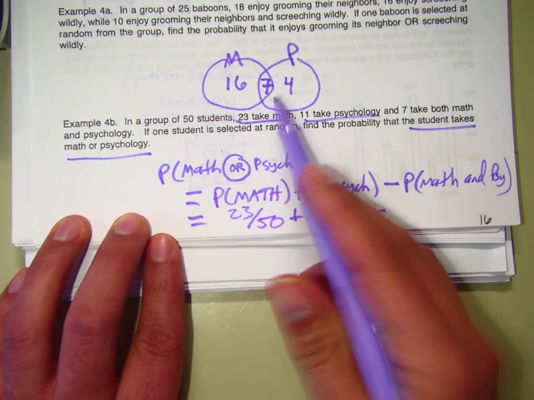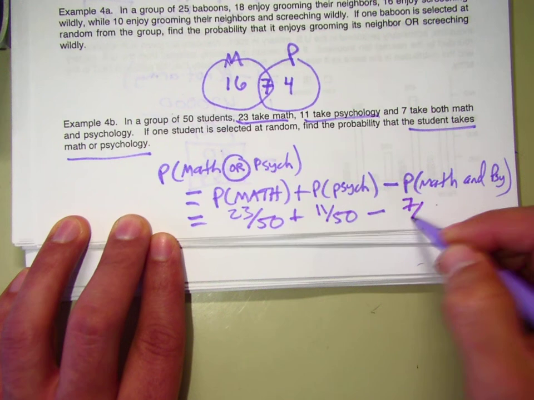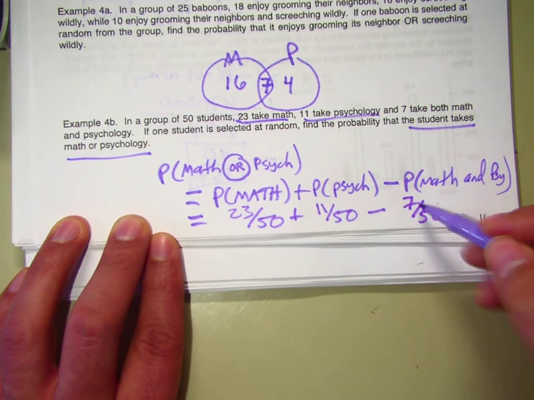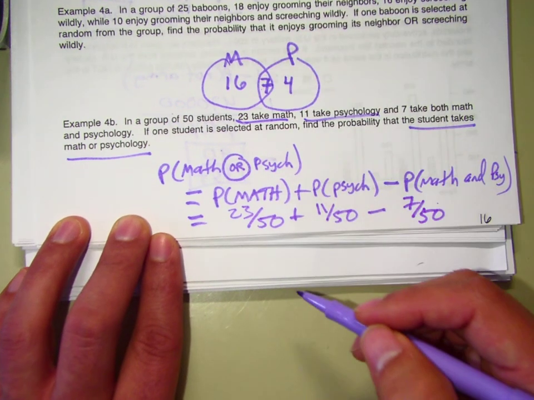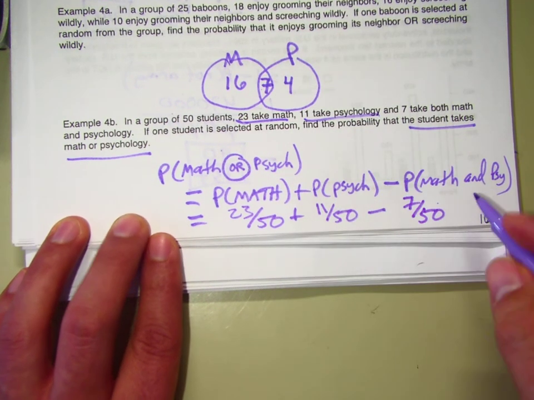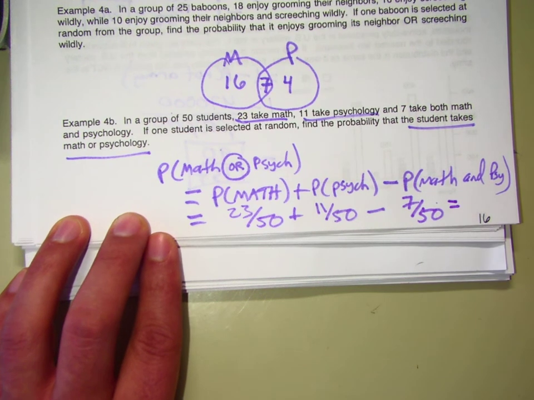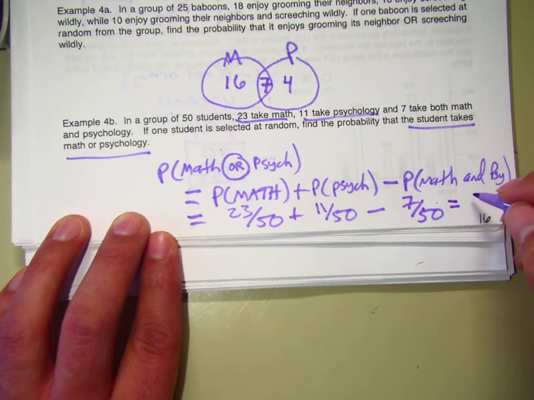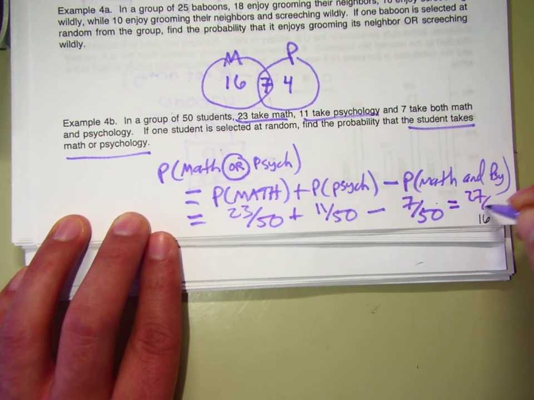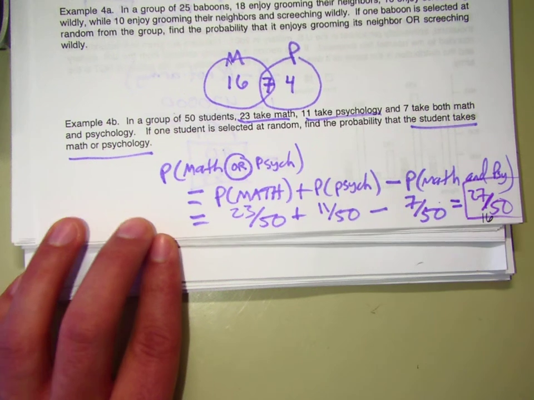Does that make sense? That's what this represents out here. You subtract out those 7 that were actually in both because we don't want to count them twice, and now that'll give us our answer. What do we get? 27 out of 50. Good.